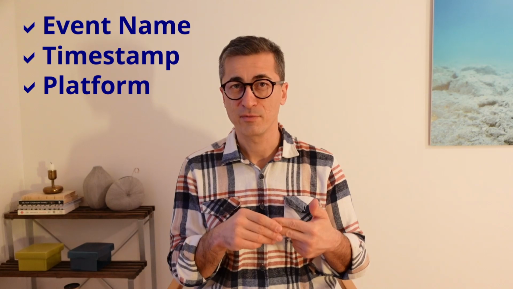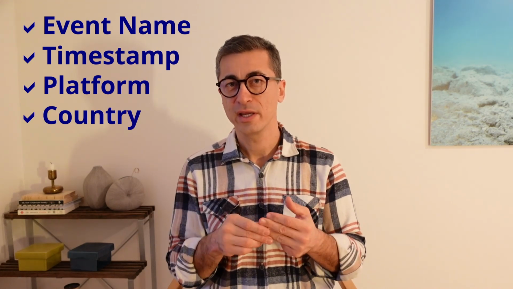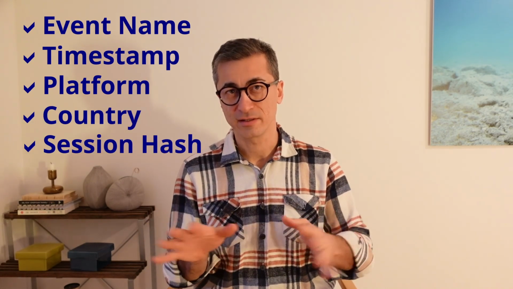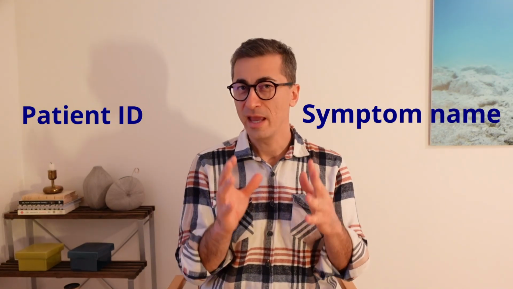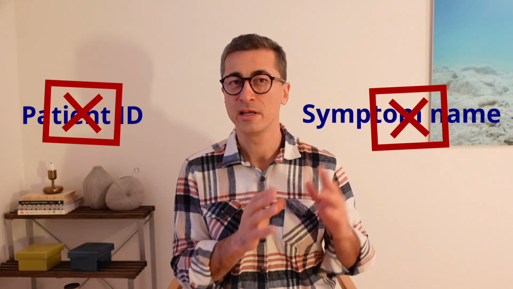These are event name, timestamp, the platform, iOS or Android, country, and a session hash. That's it. If you try to send a custom property like patient ID or symptom name as an example, the API will literally reject it. It's going to throw a 400 error and we block it at the code level so you can't even accidentally leak PHI.